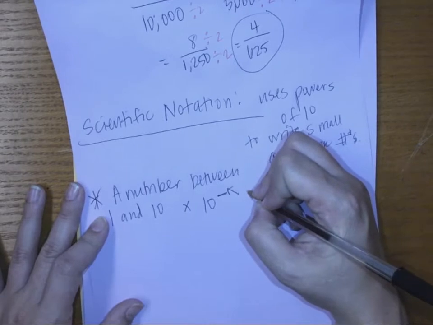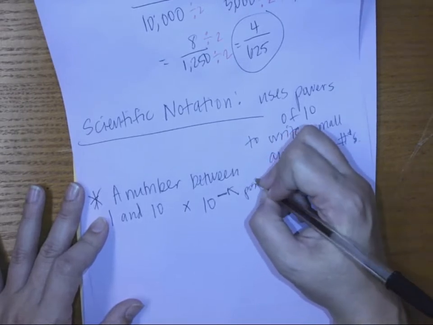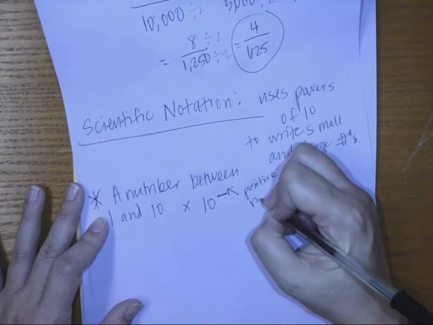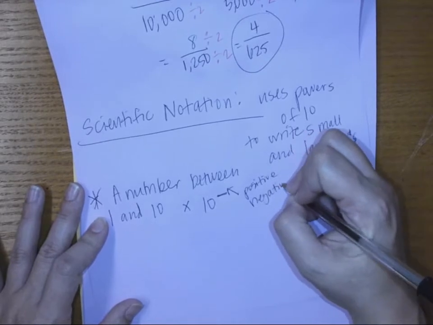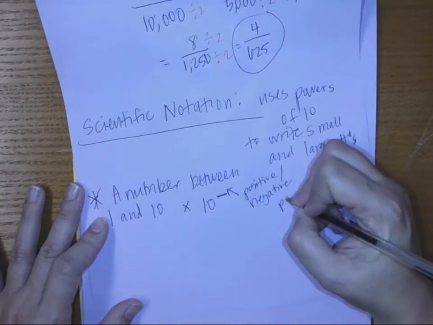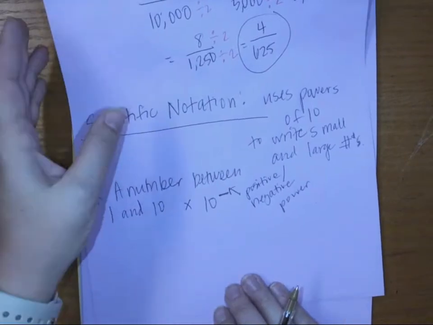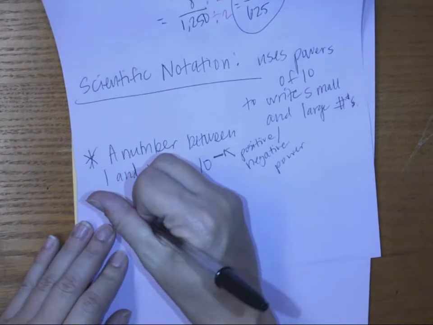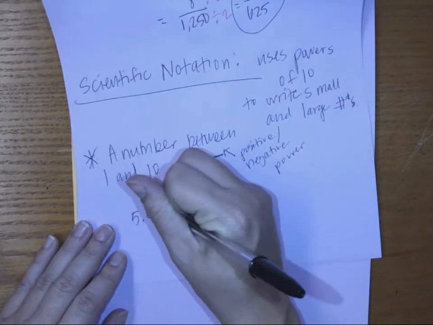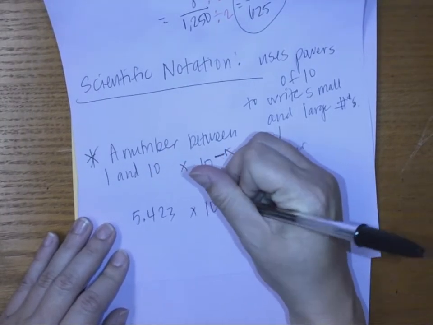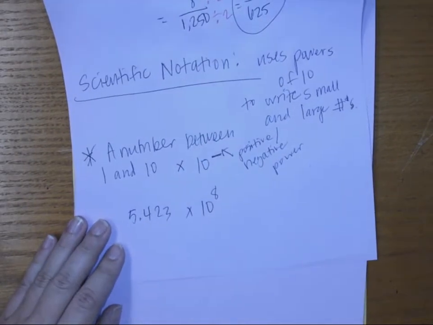And this power could be a positive power, or it could be a negative power. Okay, so for example, a number between 1 and 10, 5.423 times 10 to the 8th power.